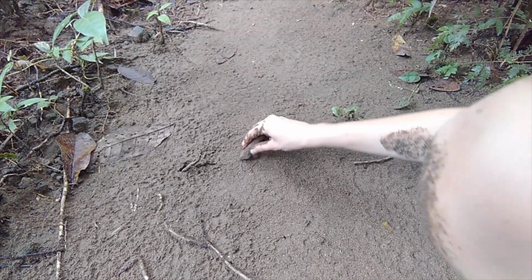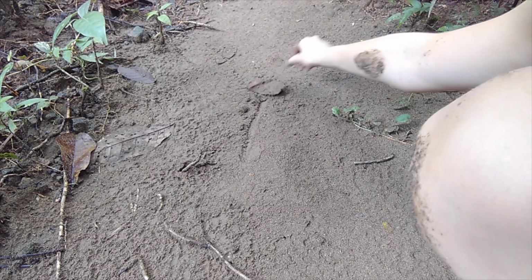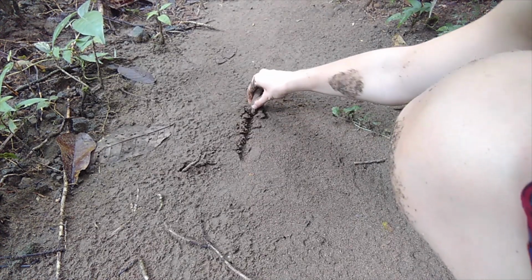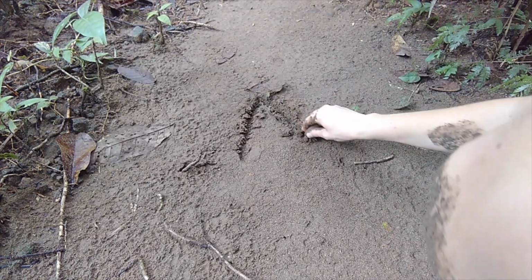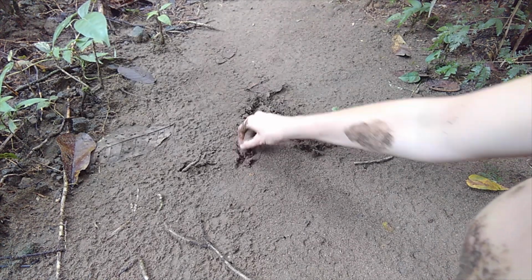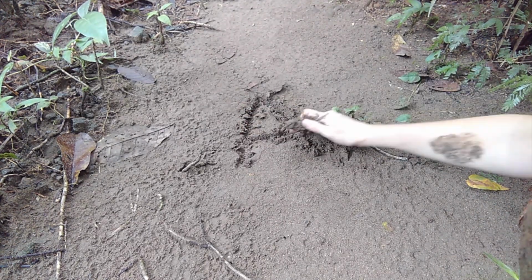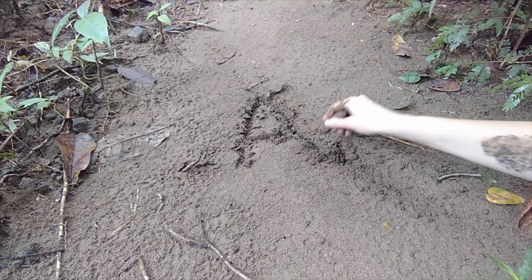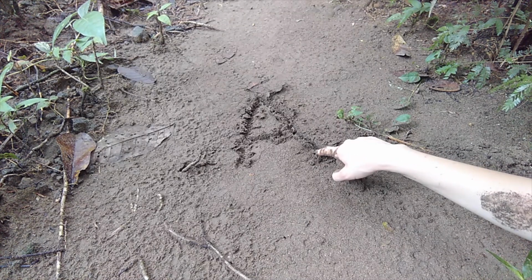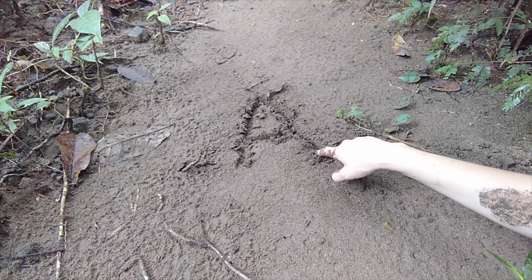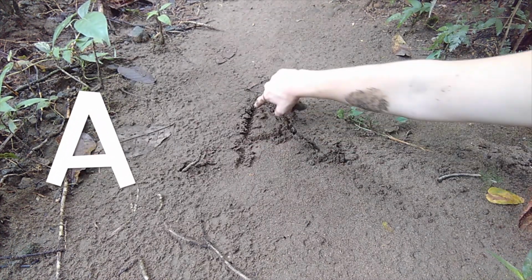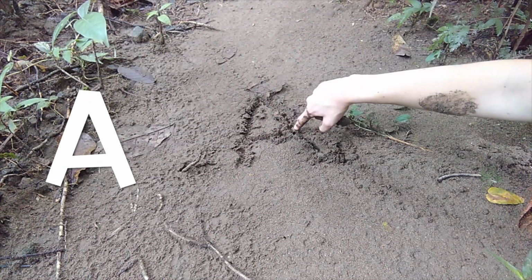Can you guess what this letter is? Do you know what letter this is? Yeah, it's A. Well done.